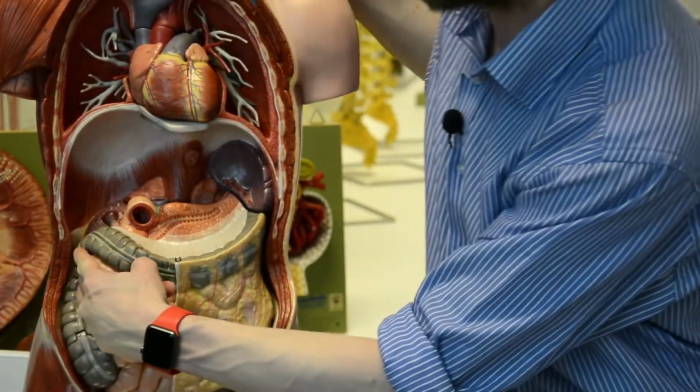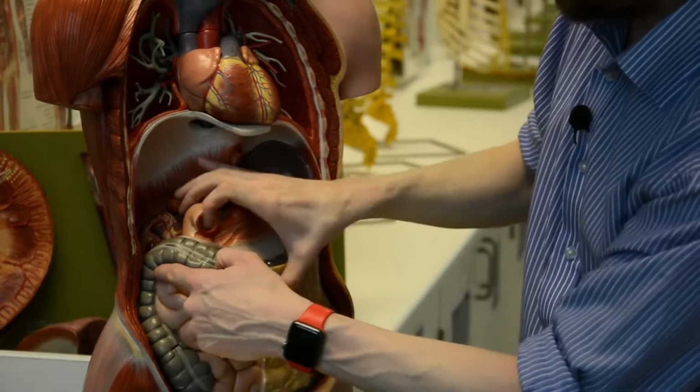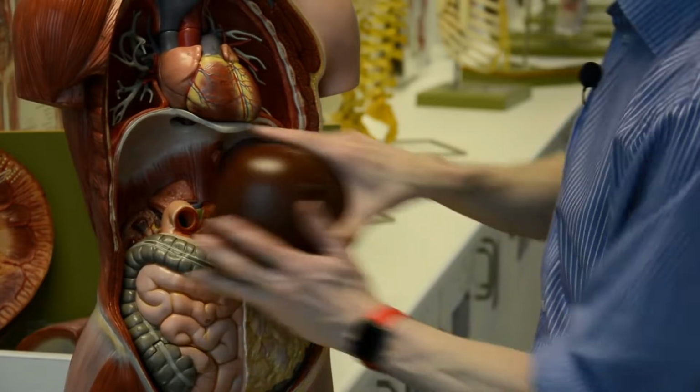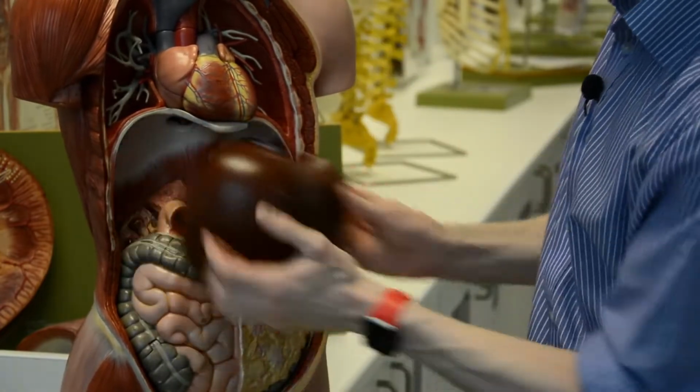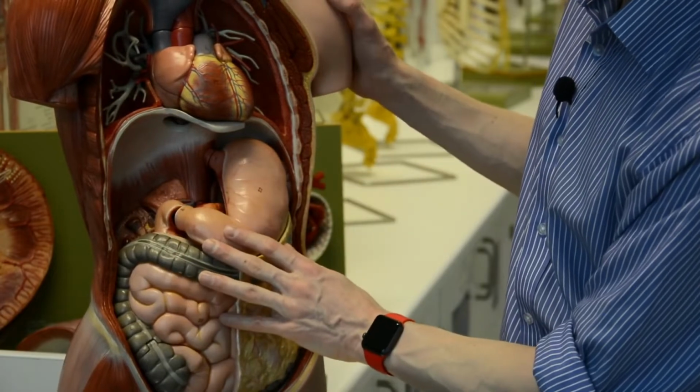And look, here's the hepatic flexure here up against this kidney. And then of course we've got the liver covering much of this side, and the stomach goes in there.